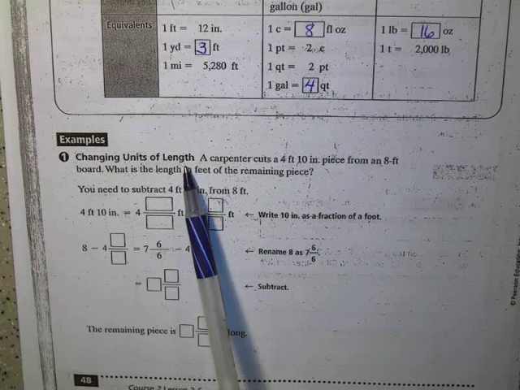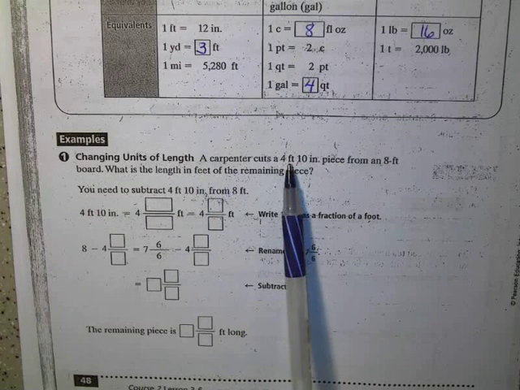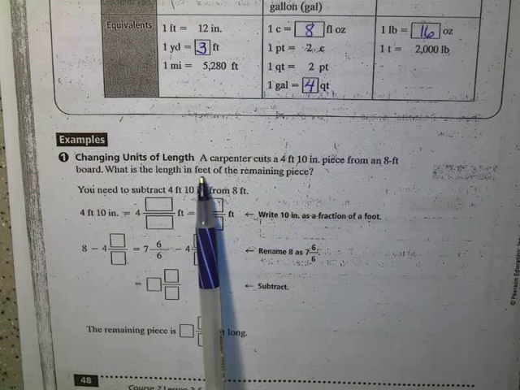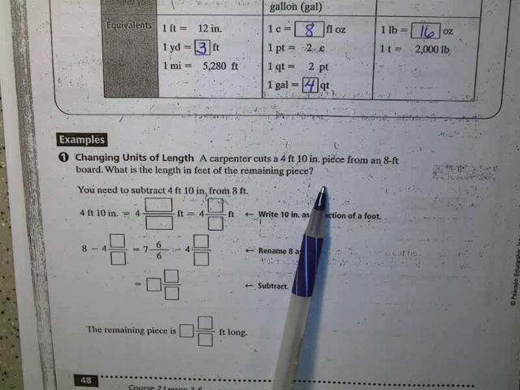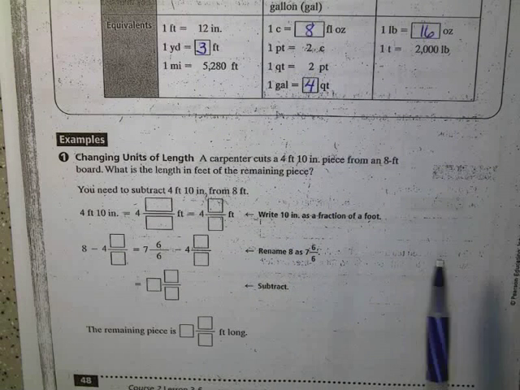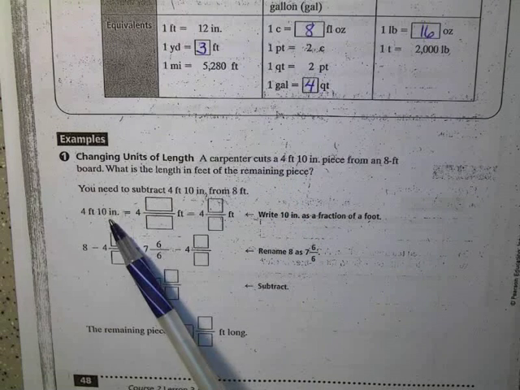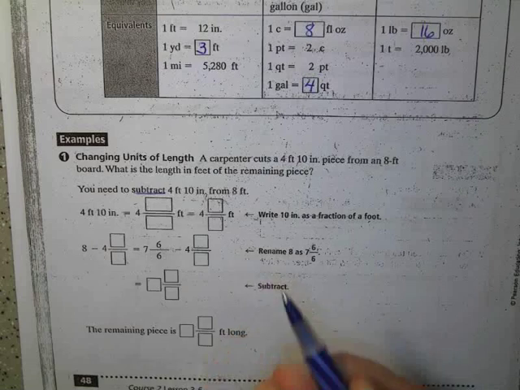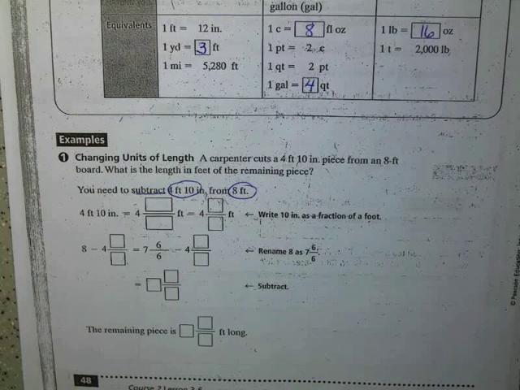So here we're going to be changing units of length. A carpenter cuts a 4-foot, 10-inch piece from an 8-foot board. What is the length in feet of the remaining piece? Okay, so you're starting out with an 8-foot board. You're cutting something off. You want to know how much is left. Okay, so what we're going to have to do is subtract 4 feet and 10 inches from 8 feet.